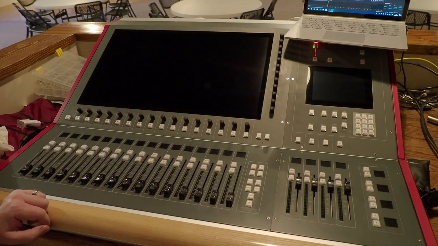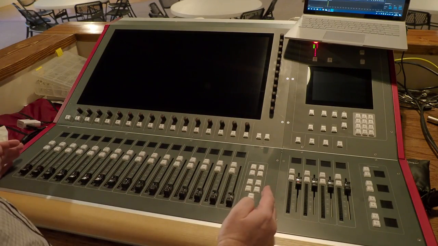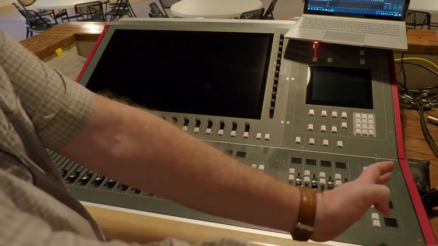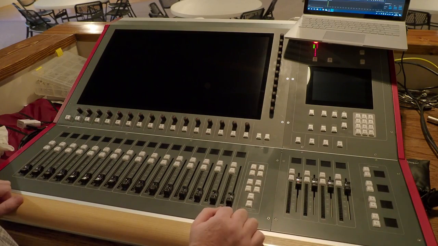All right, so we're going to take a look at the CADAC CDC6 console. This is on loan from CADAC for us as we shop for a new console. This is the CDC6. They also have a CDC7, which is actually the one we would be looking at. It has this whole section and screen duplicated again on the right side of the master section. So it's a physically significantly larger console.